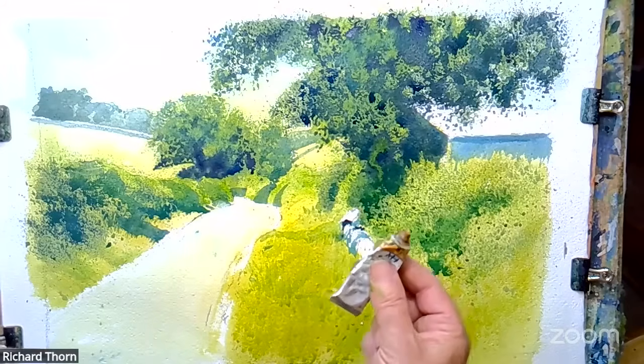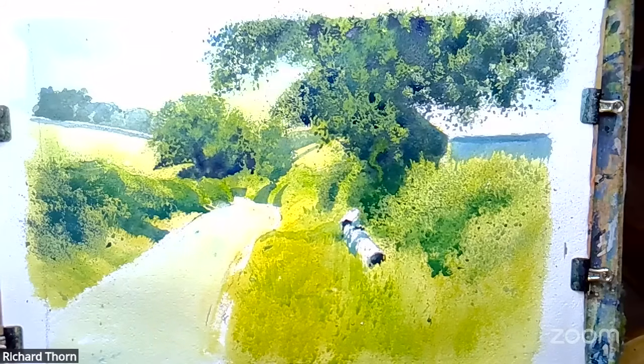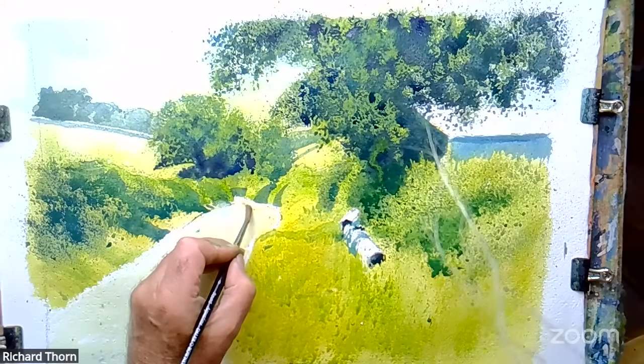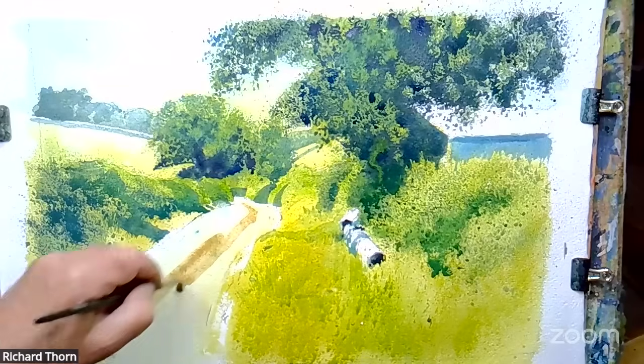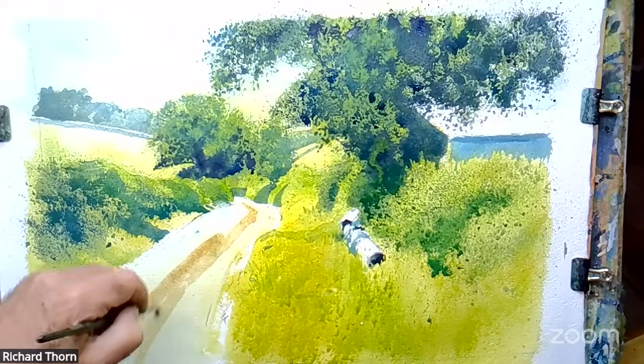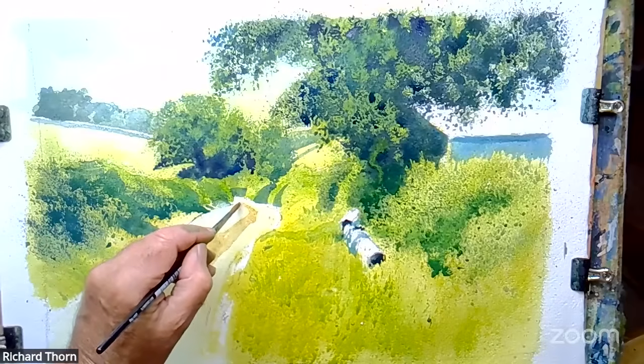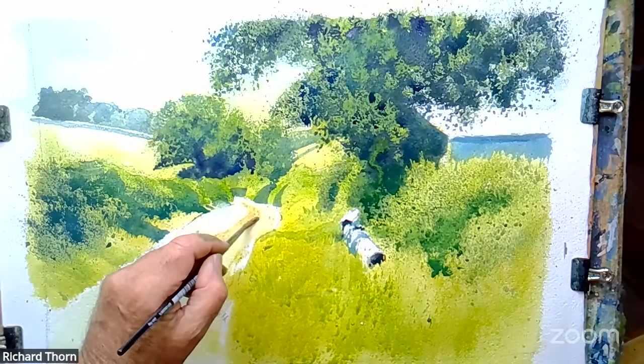And we take some raw sienna because I want to paint the central areas of this path, to give a sort of direction to the road.